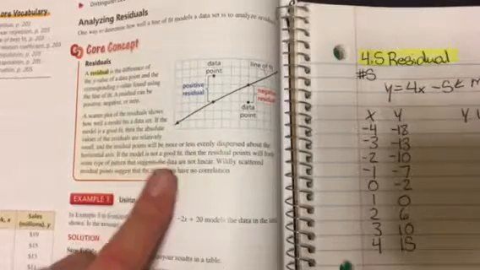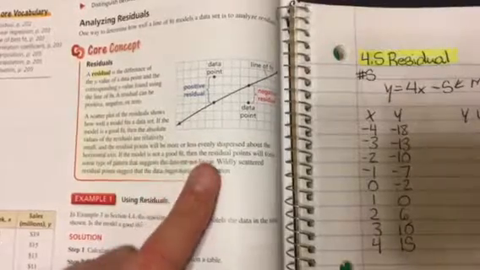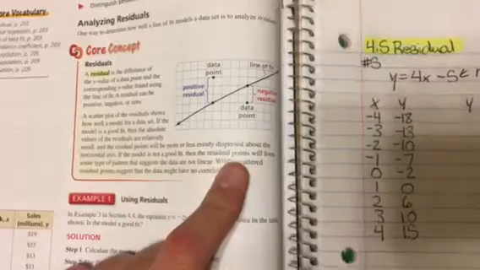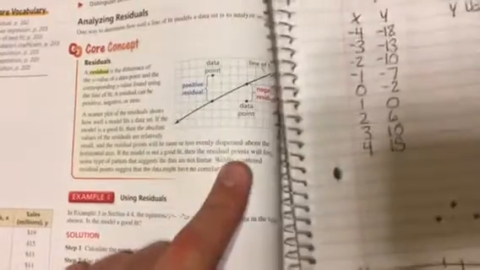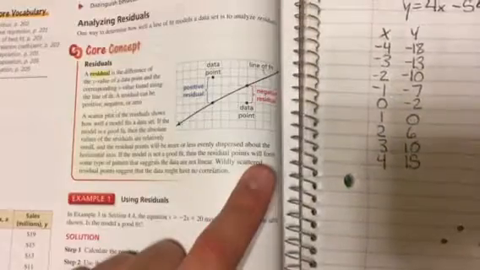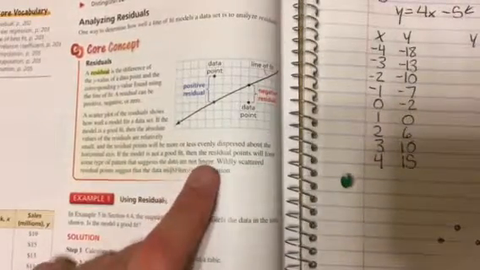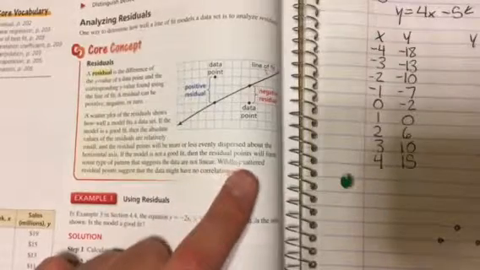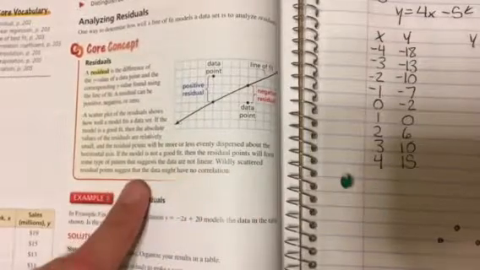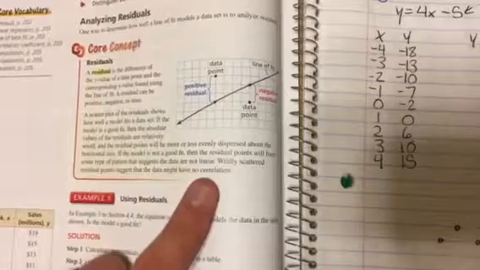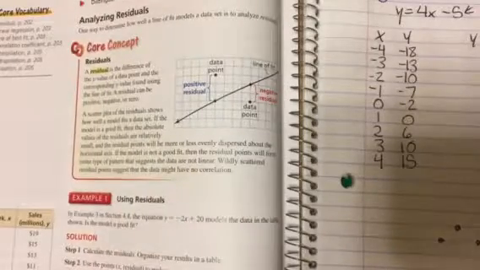So if the model is not a good fit, then the residual points, once again, these are the residual points that we plotted, will form some type of pattern that suggests the data are not linear. Wildly scattered residual points suggest the data might have no correlation.